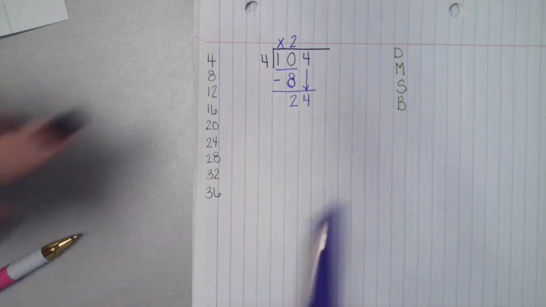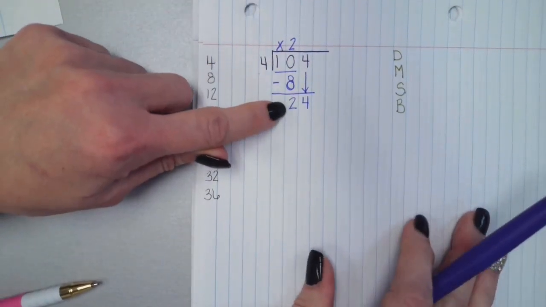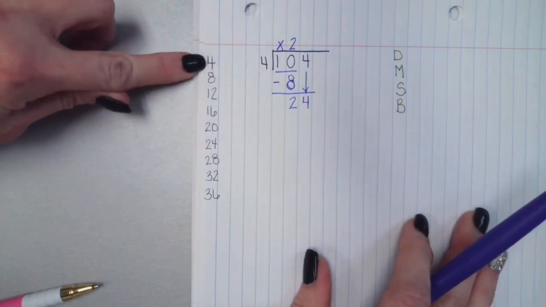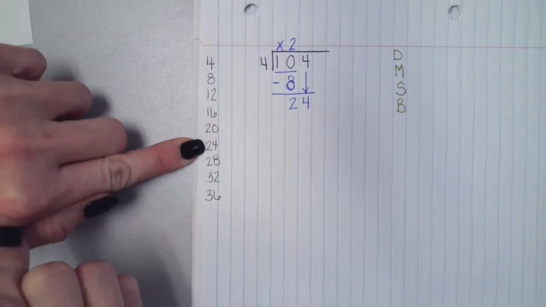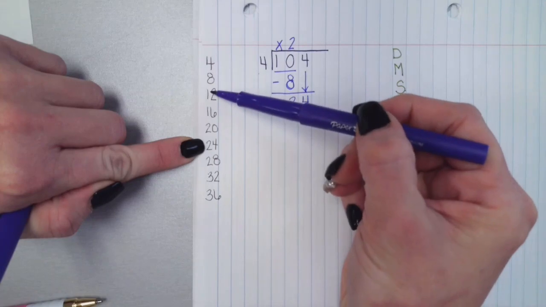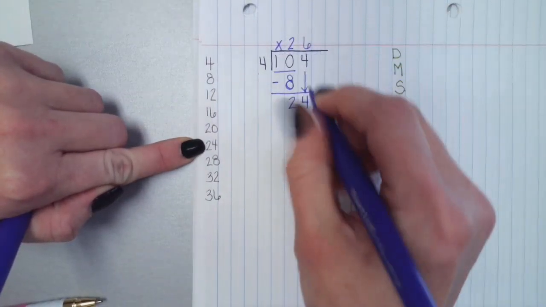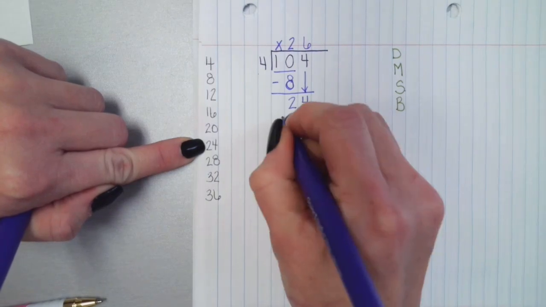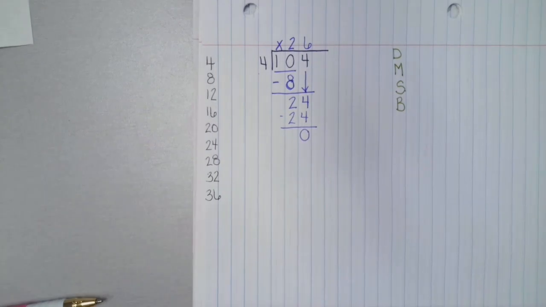So now I'm going to ask myself, how many times can 4 go into 24? I'm going to come to my list of multiples, and I see that 4 does go into 24 evenly. So let's count. Times 1, 2, 3, 4, 5, 6. So 4 times 6 is 24. Subtract that and get 0. So 104 divided by 4 is 26.